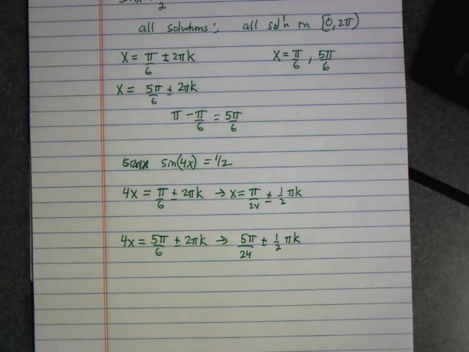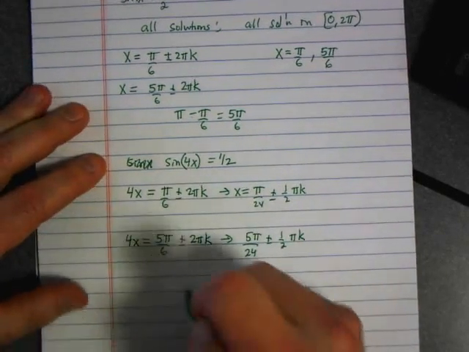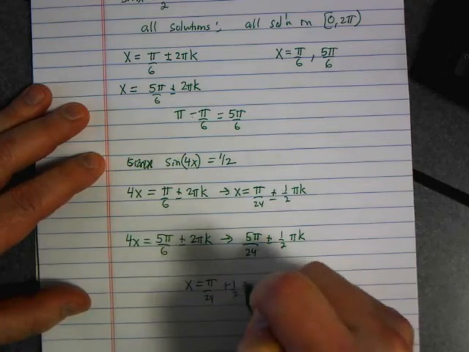So there's all the answers. All the answers in the world going forever and ever and ever. Now, how do I find just the answers between 0 and 2 pi? All I do is I start plugging numbers in for k. So I'm going to take this first equation. x equals pi over 24 plus 1/2 pi k.